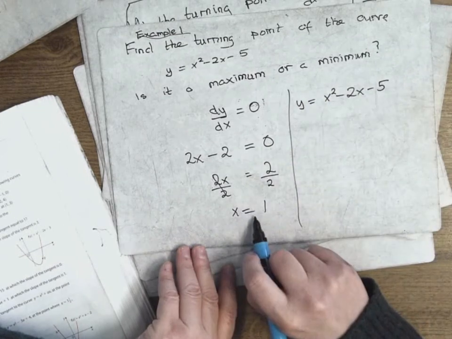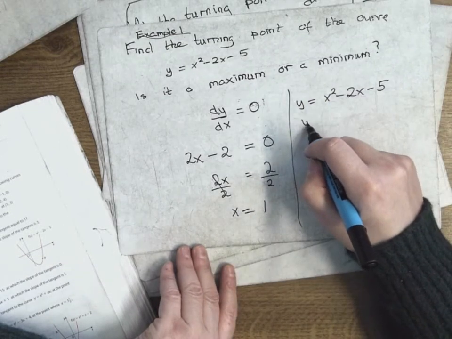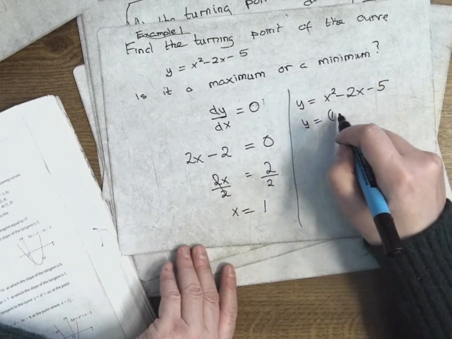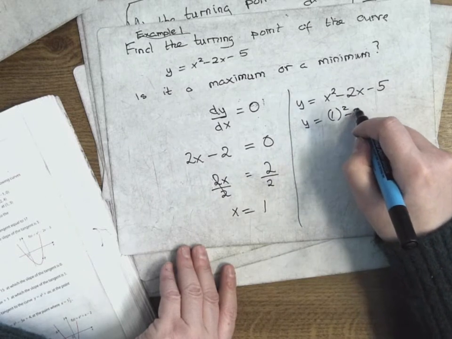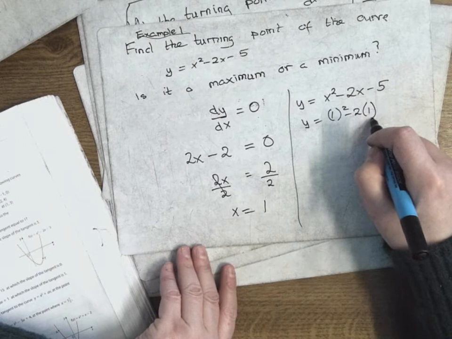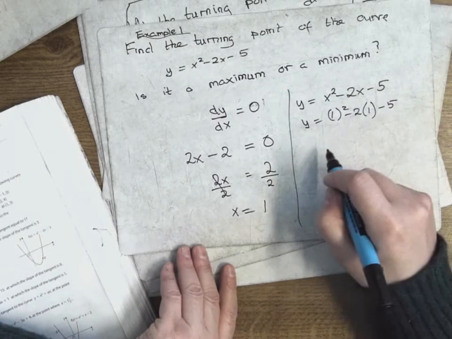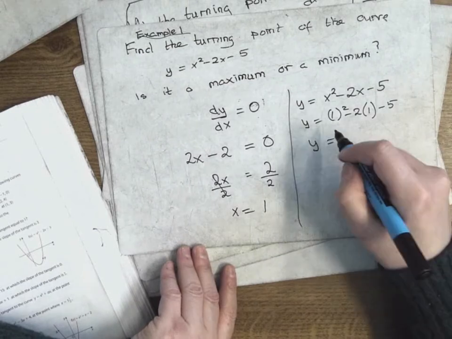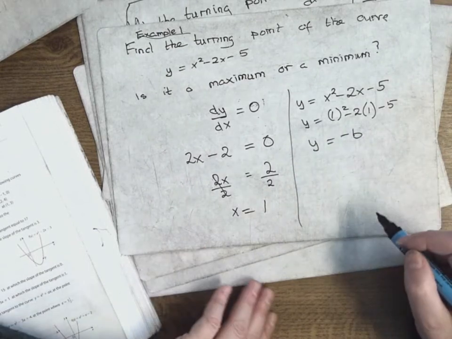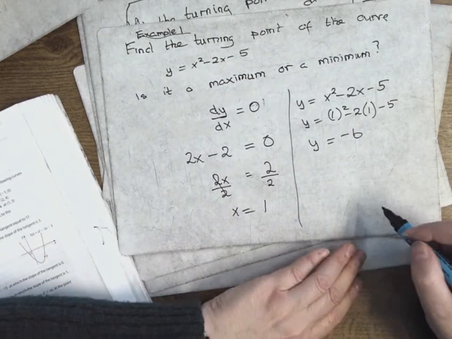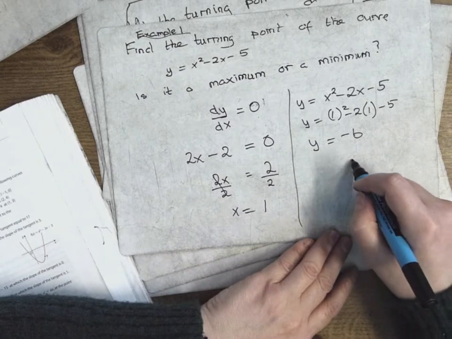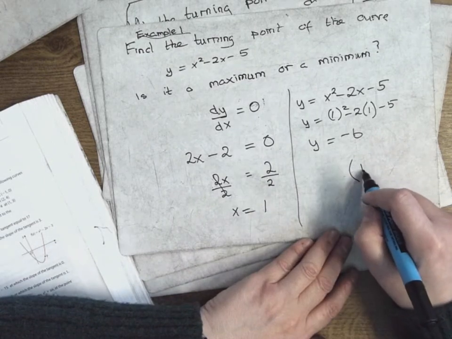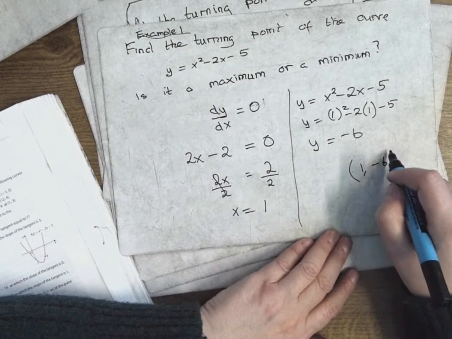Everywhere I see an x, put in a 1. So y is equal to 1 squared minus 2 times 1 minus 5. So into the calculator with that, and that's 1 minus 2 is minus 1. I think you get minus 6. Okay? Is that alright? So the turning point, girls, is x is 1, y is minus 6.